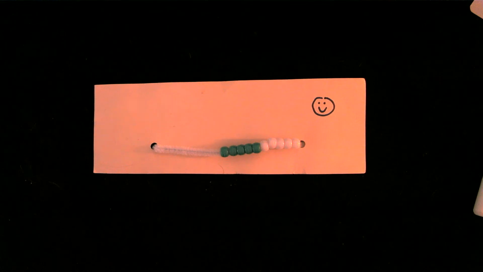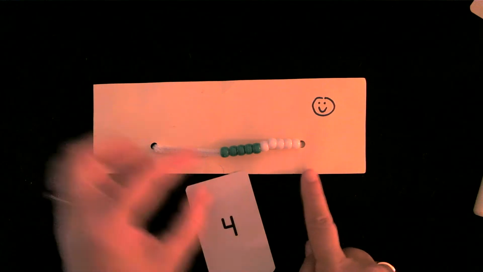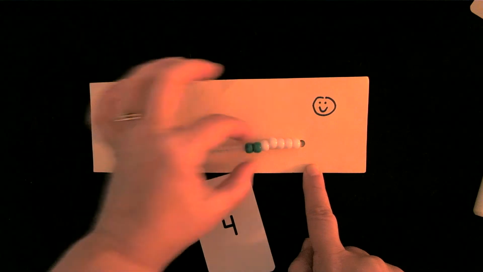So let's say that I were again to draw a card. Okay, so I've got 4, and I want to take away 1. So I would slide over 4. Now students are going to begin by doing 1, 2, 3, 4.